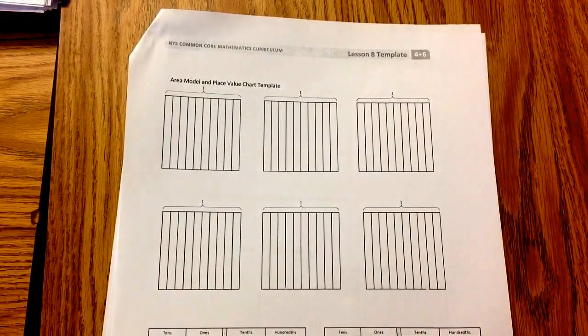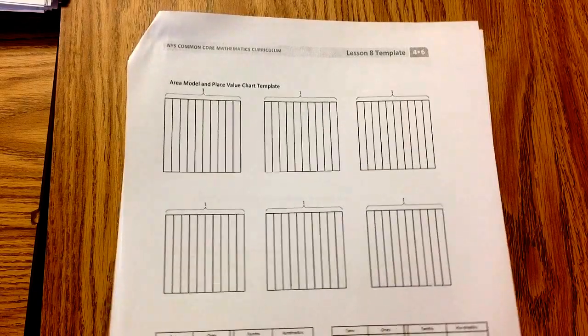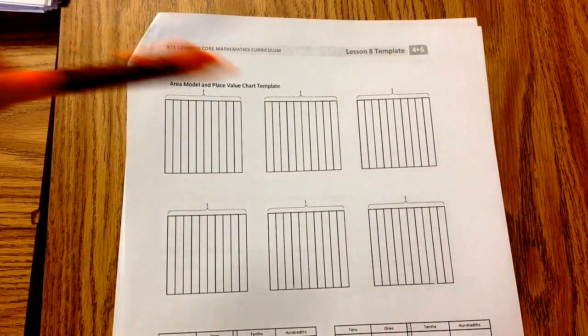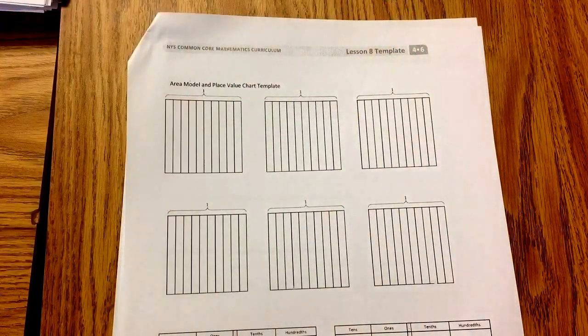All right, ladies and gents, lesson 8. Our objective is to use understanding of fraction equivalence to investigate decimals on a place value chart. So what you're going to need is your problem set for this. Lesson 8 template is what we're working on. I'll give you a second to go get that.